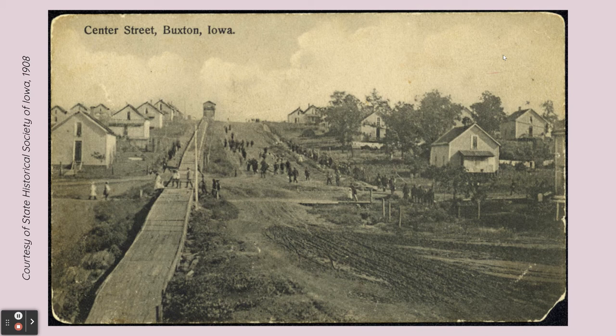Do you see anything different about some of these buildings? Why do you think the buildings were constructed this way? Why would they want so many buildings that look so similar?